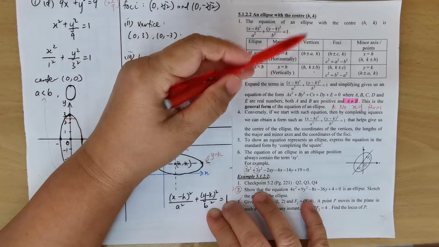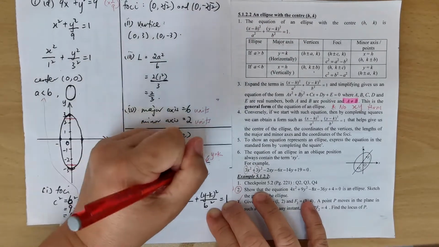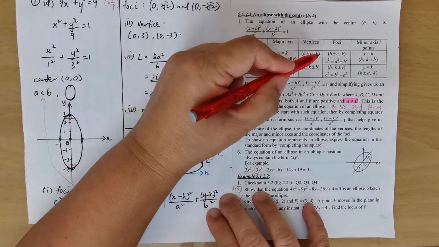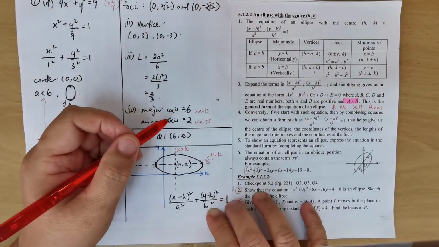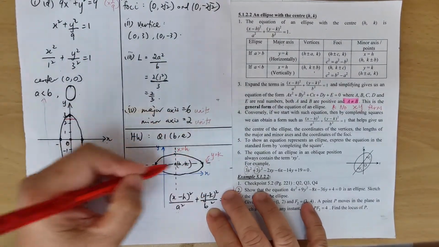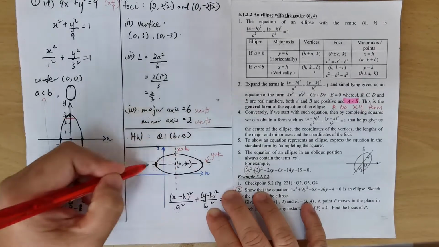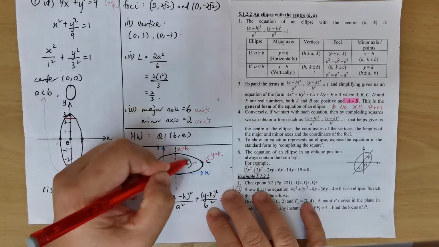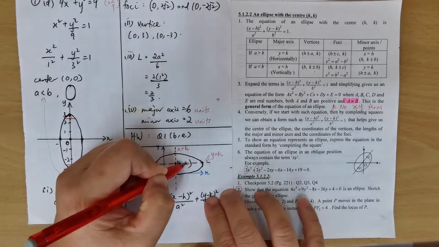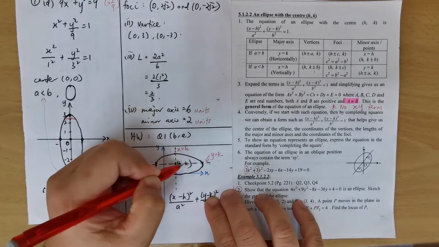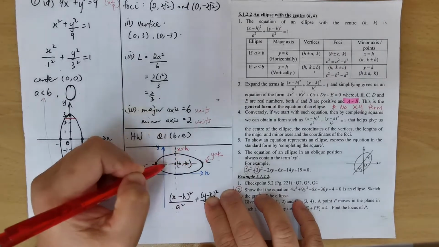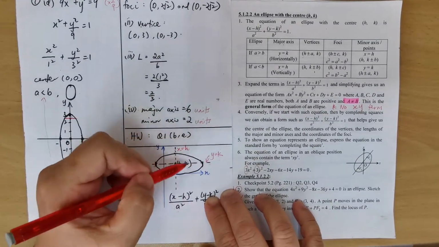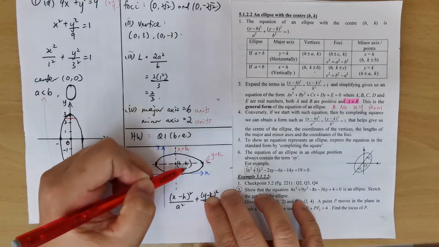The two vertices will be h plus minus a, and k. Because the major axis is y equals k, all the points lie on the major axis, so the y will be k.